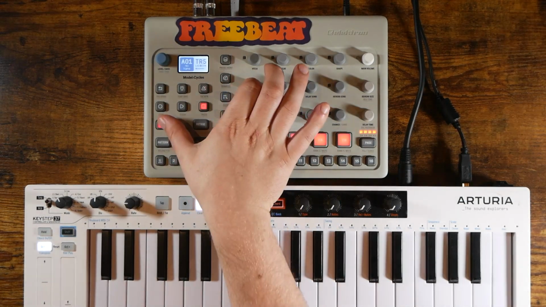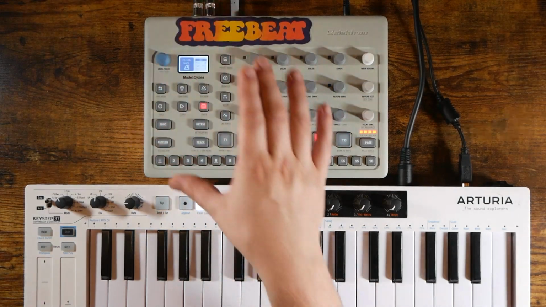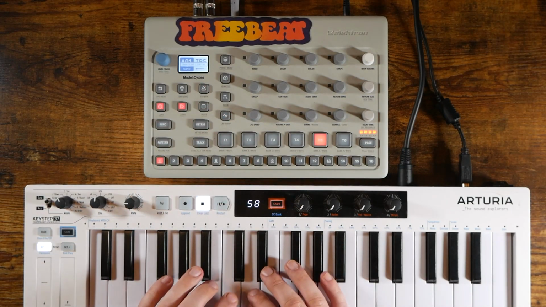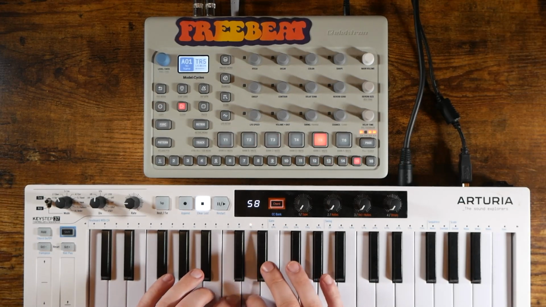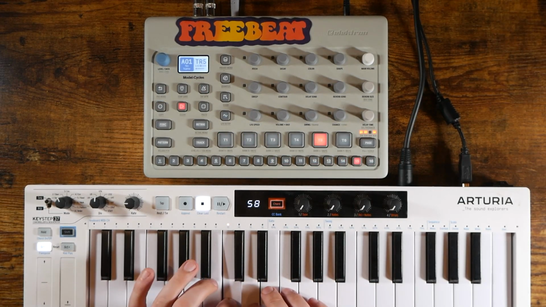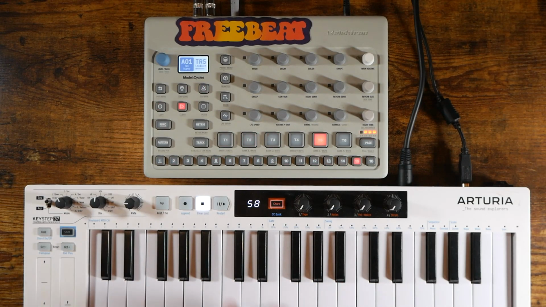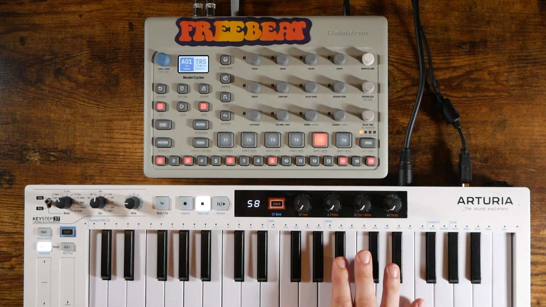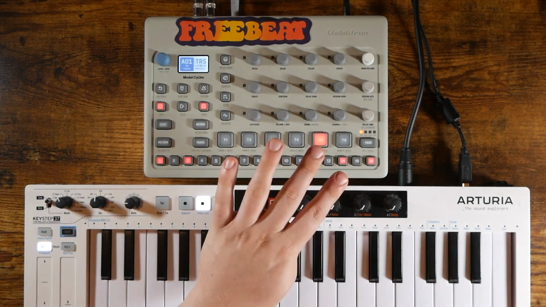Let's go ahead and turn on our click so we can get that beautiful count in there. Cool. 3, 4. And just like that, we now have a 4-measure bass line that I was able to go in and just set the track length of the bass part on this pattern to 4 measures long.